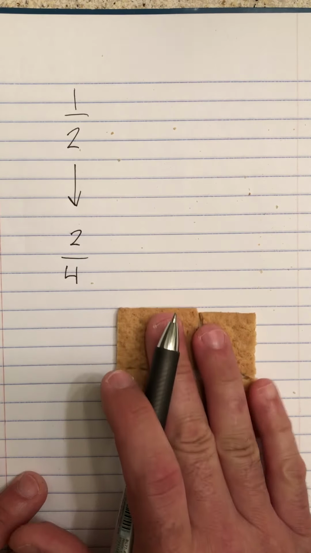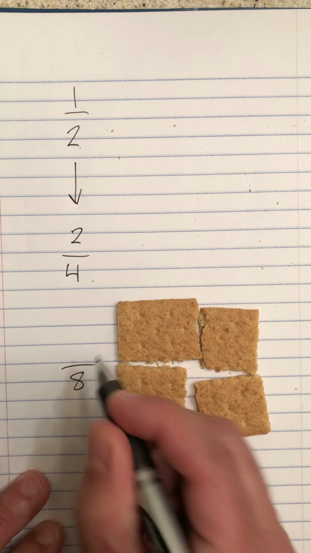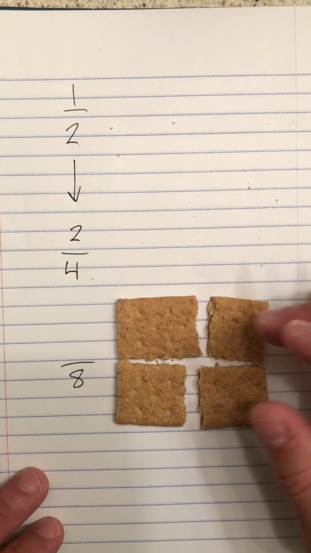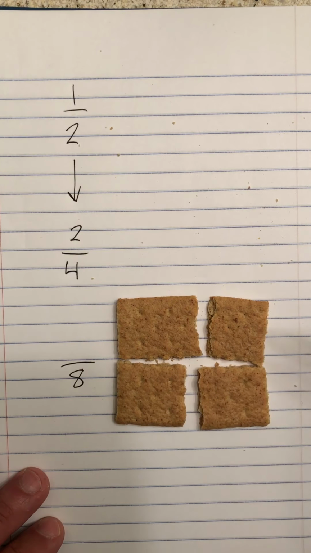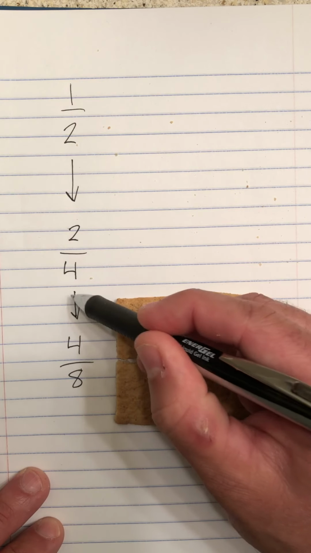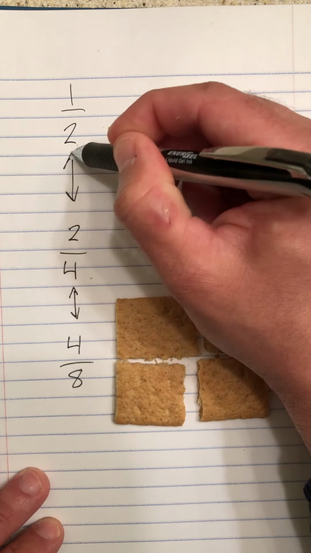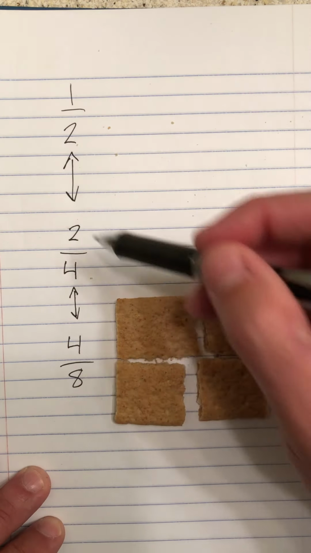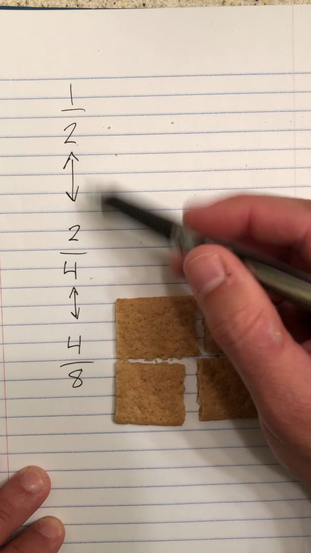So out of 8 pieces, how many pieces do I have? 1, 2, 3, 4. Okay, so 4/8 is equivalent. I'm going to actually do 2 arrows like this. 4/8 is equivalent to 2/4, and 2/4 is equivalent to 1/2.